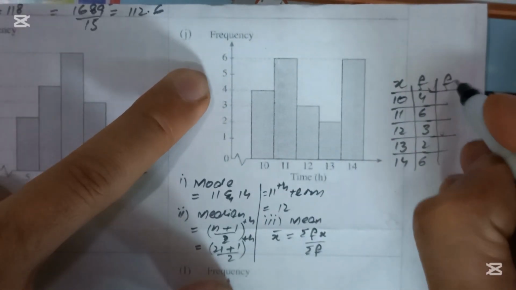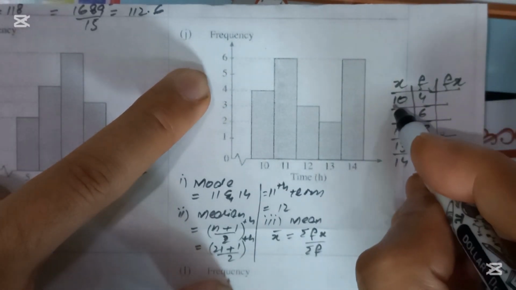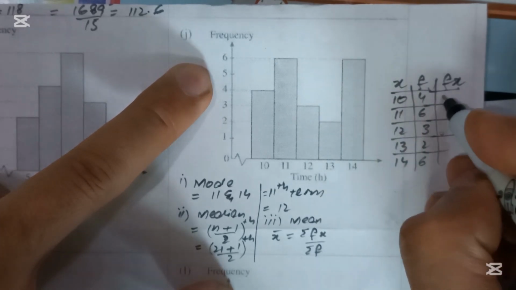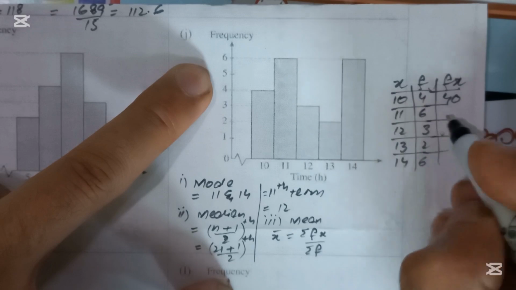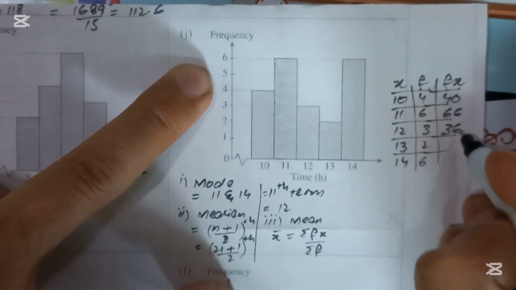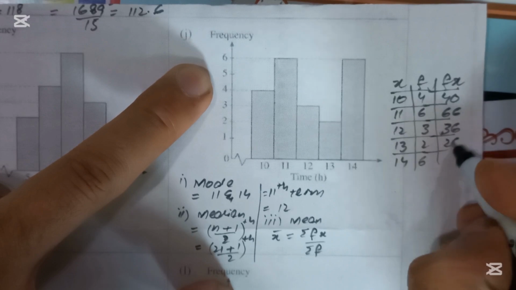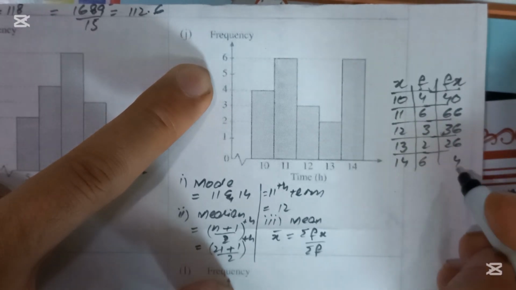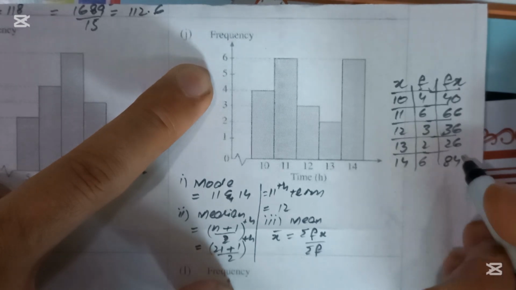So we will make a column of fx and multiply the values of f and x to get fx, that is 10 4s are 40, 11 6s are 66, 12 3s are 36, 13 2s are 26, and 14 6s are 84.